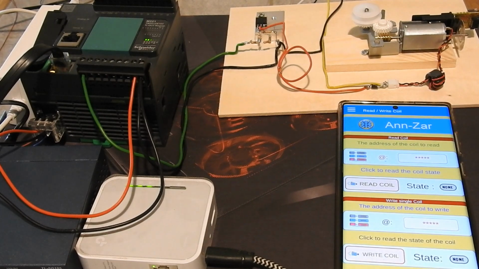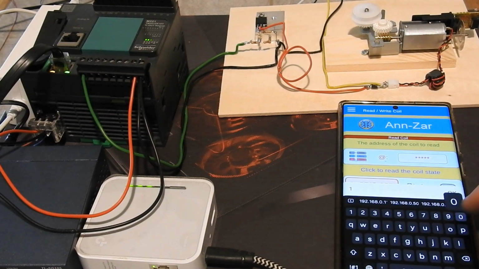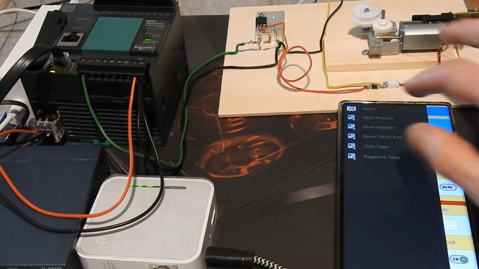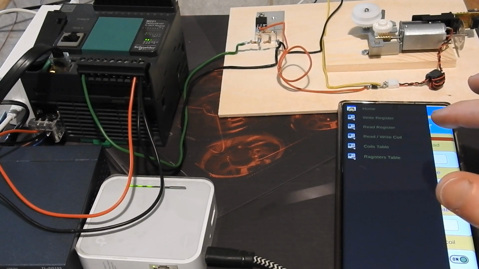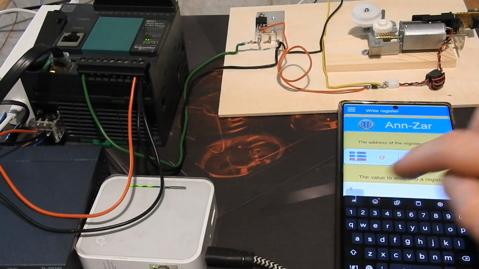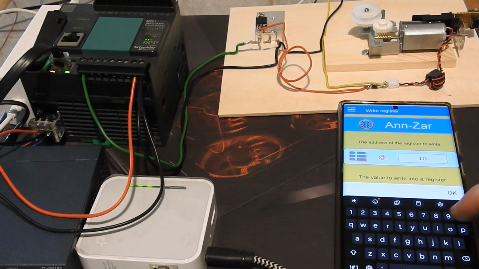Go to the Read-Write Coil window to activate the pulse generator. Set the address to 10 and click the Write Coil button to activate coil number 10. Go to the Write Register tab to change the duty cycle by register address 10. Set the register address to 10, then try different values for the duty cycle. 0 means 0%, and 100 means 100%.